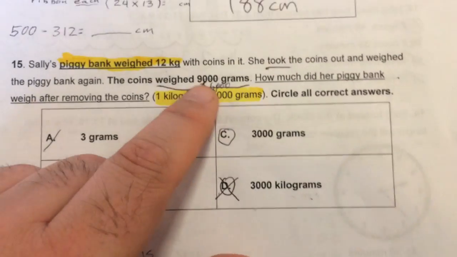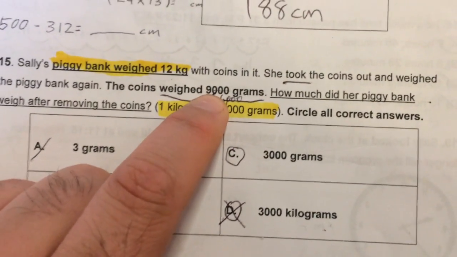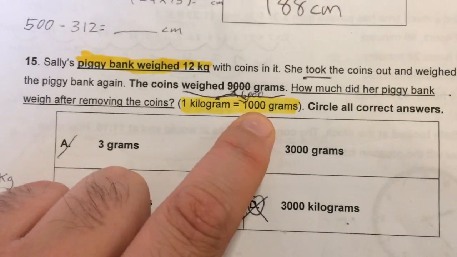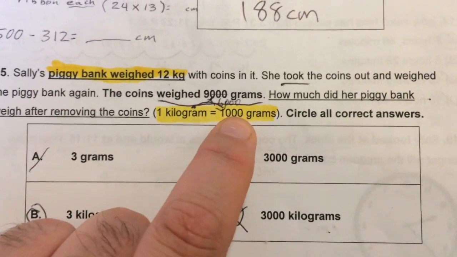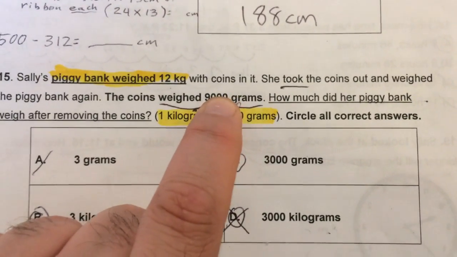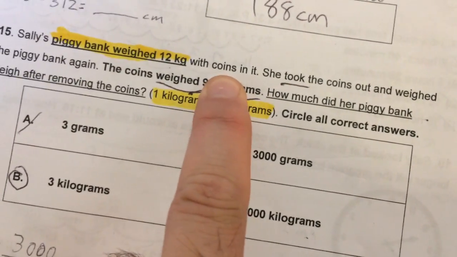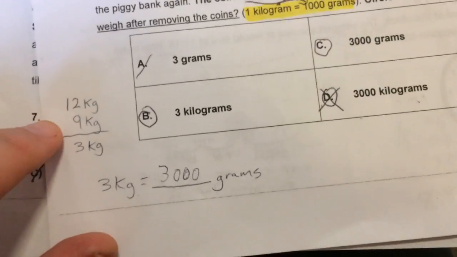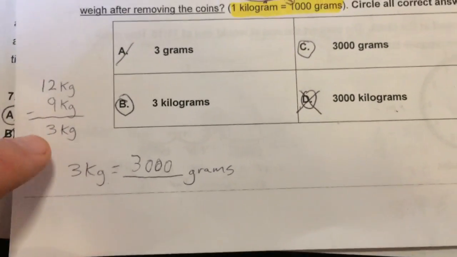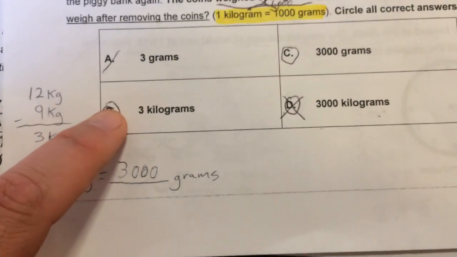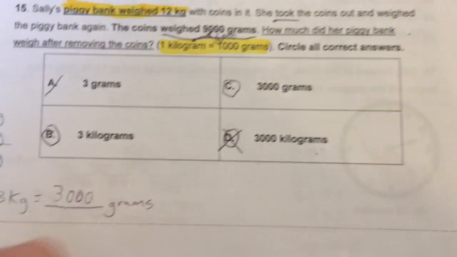And so what did I do? I obviously changed this. And how could I do that? Well, I changed it from grams to kilograms. There's 3 zeros here. So then what would it be without the 3 zeros? 9. So it's 12 minus 9 is 3 kilograms. And 3 kilograms, not 3 grams, 3 kilograms. So I chose this one. But it says circle all the correct answers.